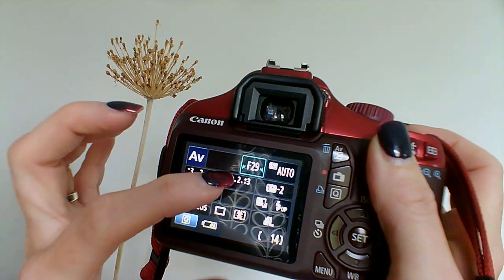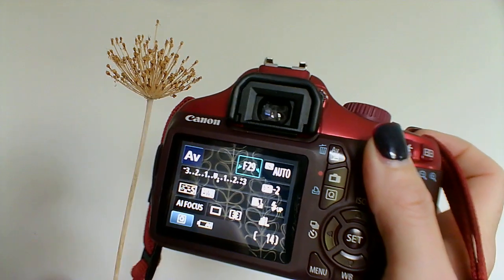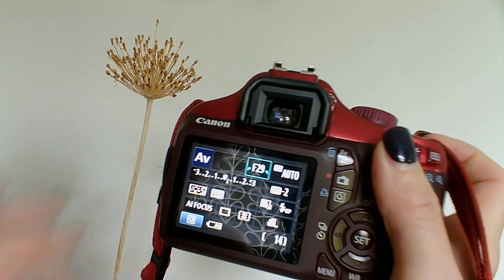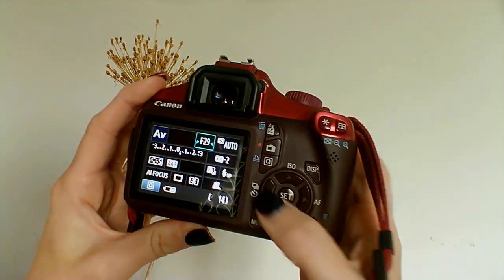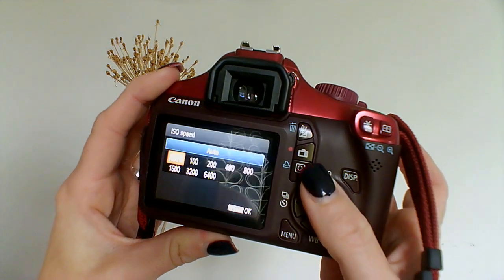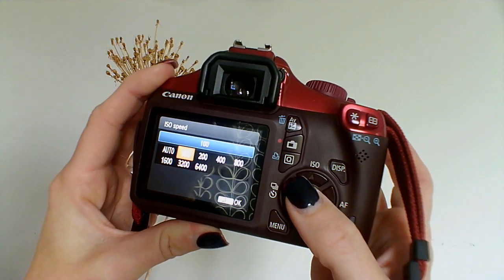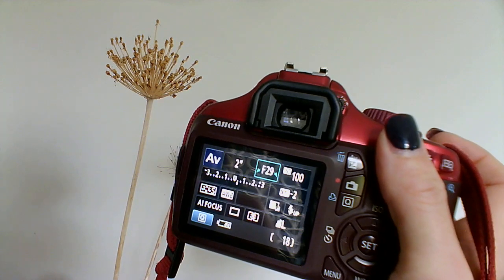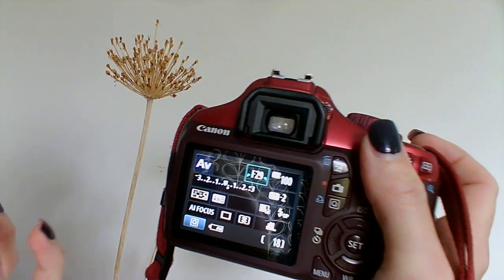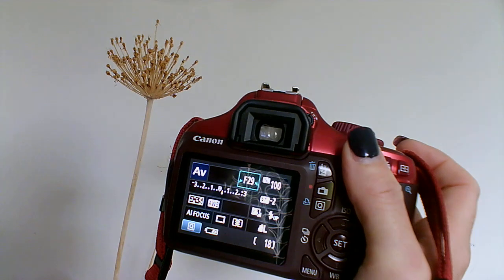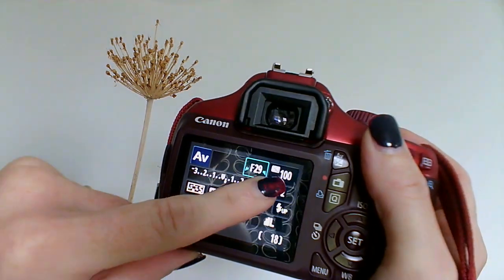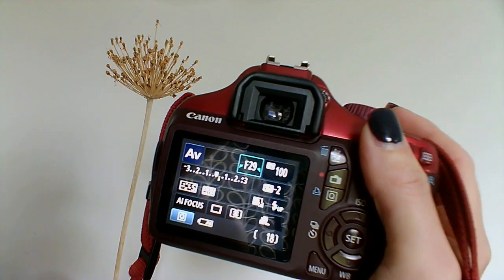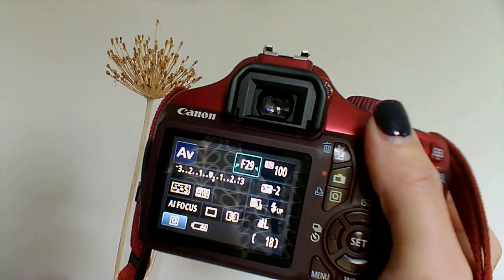Both of my images taken on a high f-stop and a lower f-stop were the correct exposure because the ISO was set on auto. I'm going to change the ISO. This is the ISO button here, and I'm going to put it on 100. The 100 setting for ISO is the best because you will get the most detail in your image. Put it on ISO 100, and I've put my f-stop up as high as it can go to f29, which is a really small aperture.